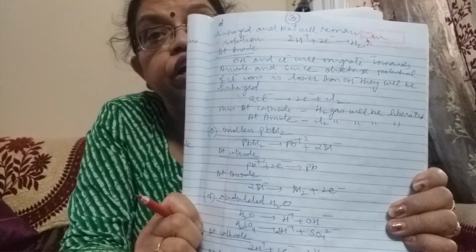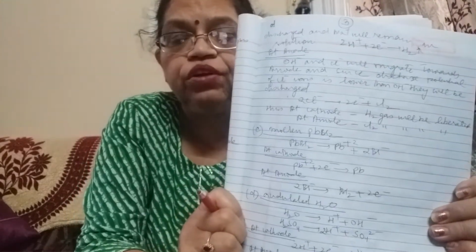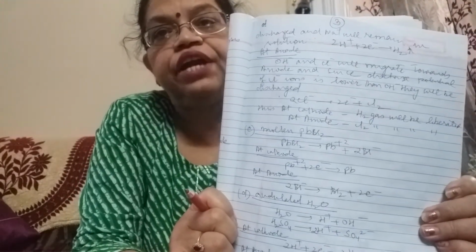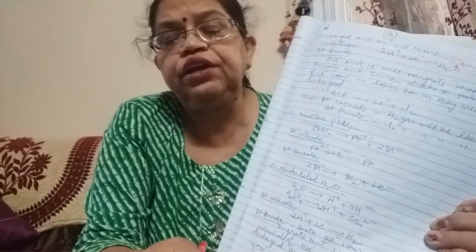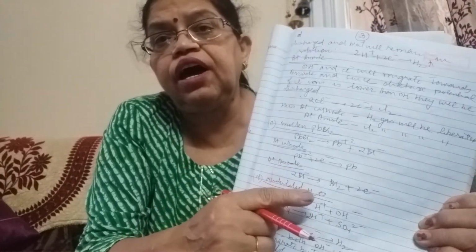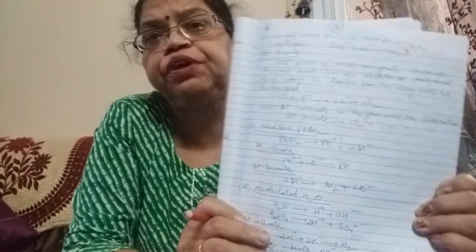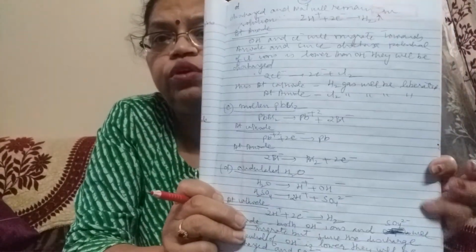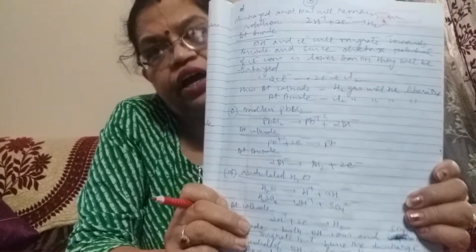So, what will be the products of electrolysis? When we were talking about molten sodium chloride, sodium was produced at the cathode and chlorine gas at the anode. But for aqueous sodium chloride, sodium ions are not discharged. Hydrogen gas is produced at the cathode and chlorine gas is produced at the anode.